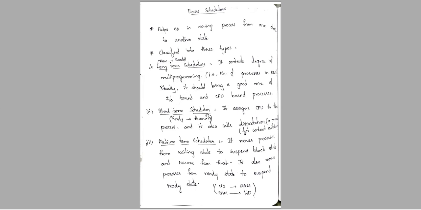Now the short-term scheduler. The short-term scheduler helps in moving the process from ready to running state. We say the process is in ready state when it is loaded into RAM. Now after loading into RAM, as we saw in the previous videos, it will be assigned the CPU and goes into running state. The short-term scheduler helps in that itself.